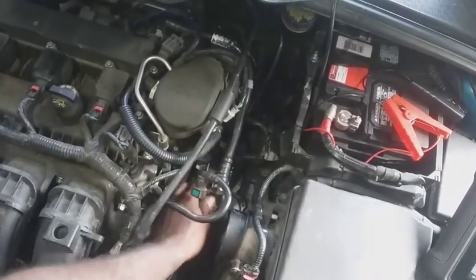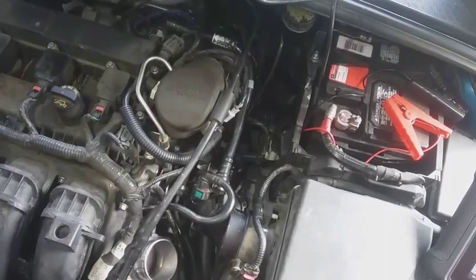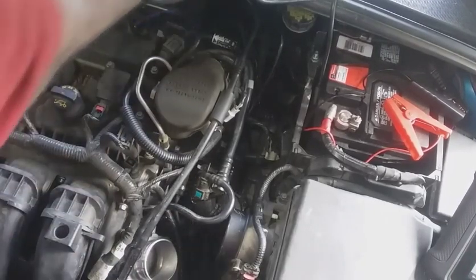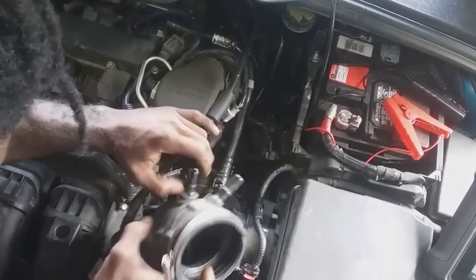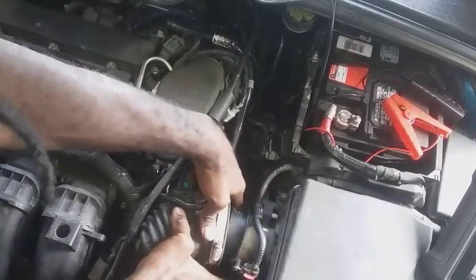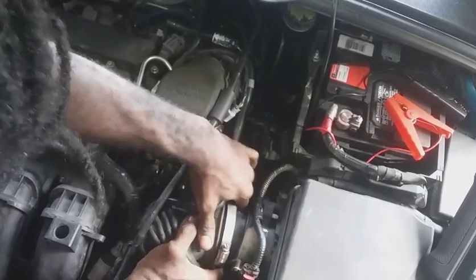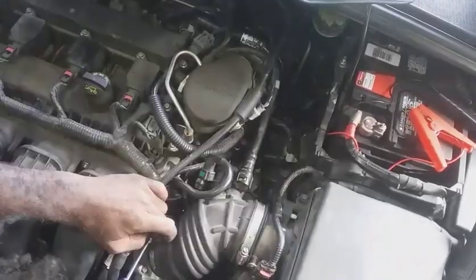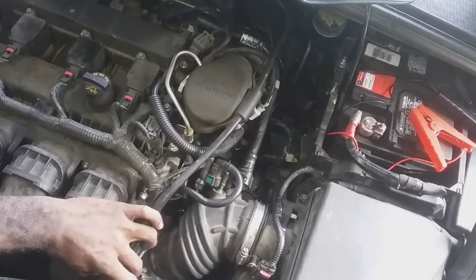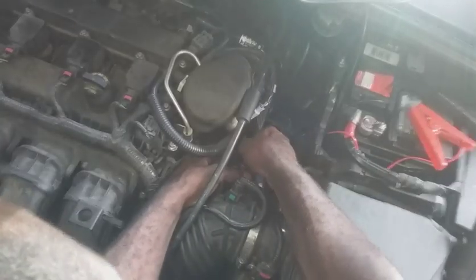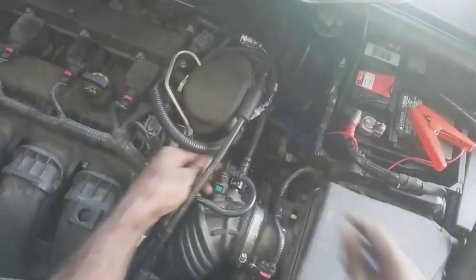So everything's relaxed, everything's in place. And let's get the air intake tube back on. Cool.